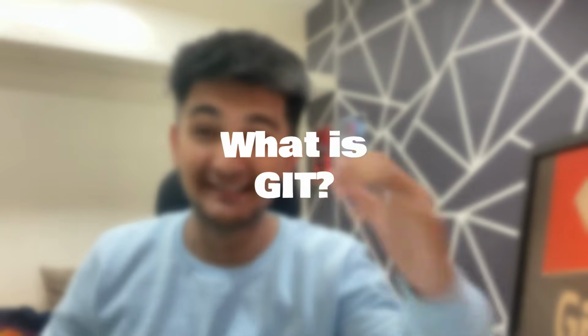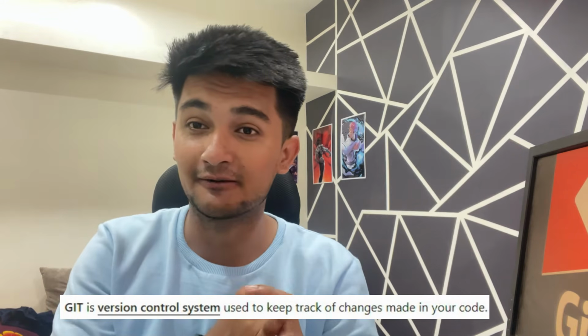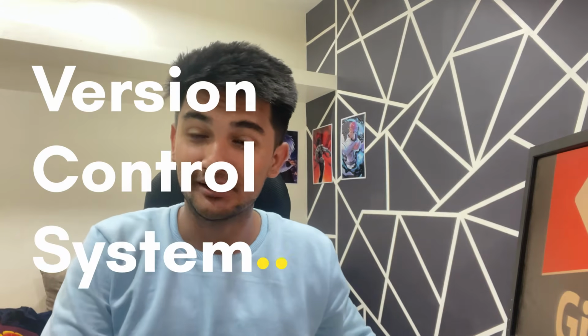Let's understand what is Git, and I'm going to explain this in very simple terms rather than using complex words. According to the definition, Git is a version control system used to keep track of changes made in your code. But why is it actually called a version control system? Because the main feature of Git is to manage different versions.